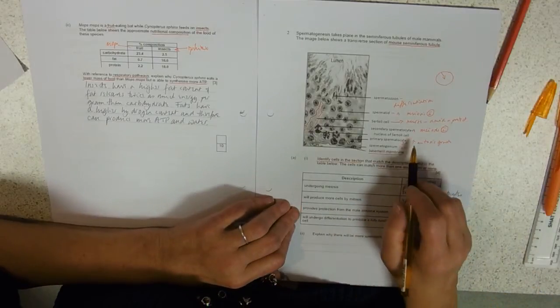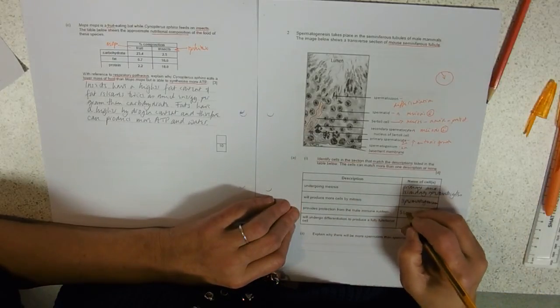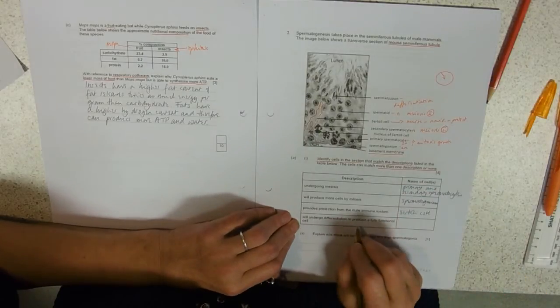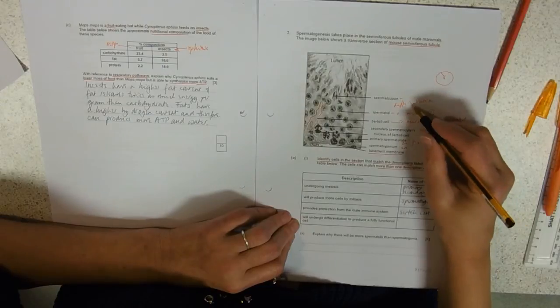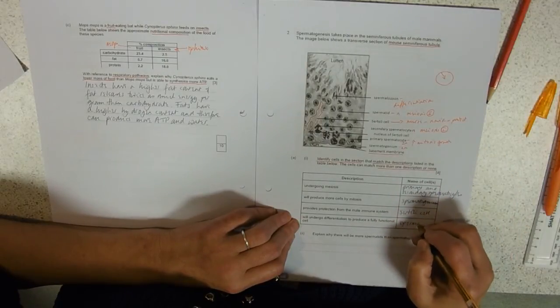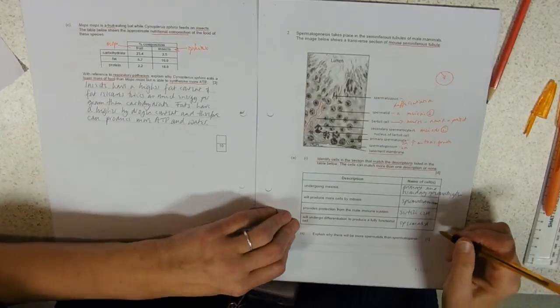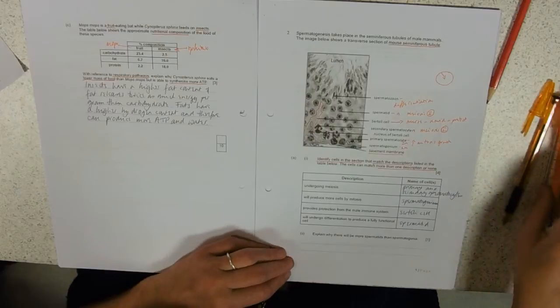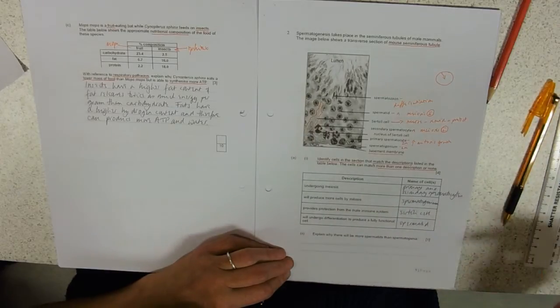Provides protection from the male immune system. Sertoli cell. Will undergo differentiation to produce a fully functional cell. Differentiation's there. Spermatid. Speeds all that process up if you do your thinking initially. This is a pretty standard question too.